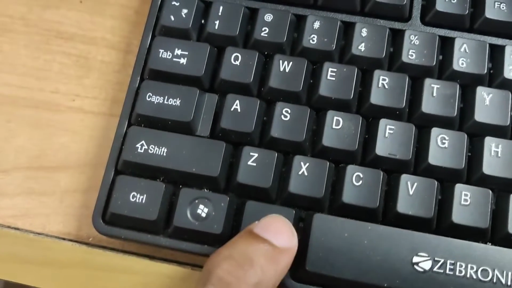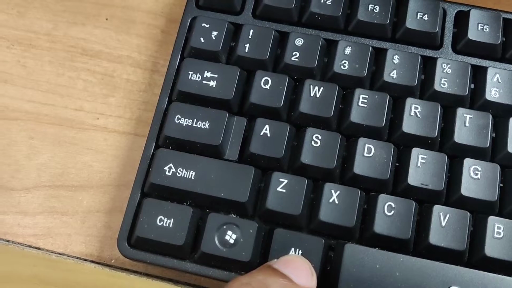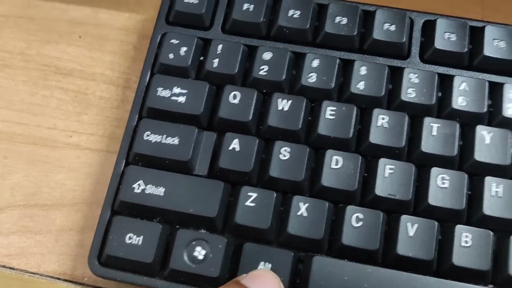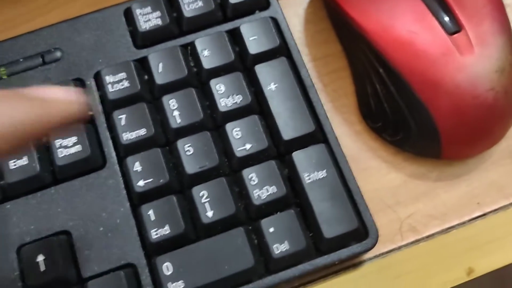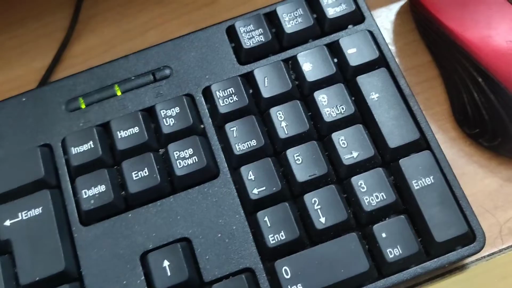Now this is the Alt key. You must press and hold this Alt key, that is, you should not remove your finger from this Alt key. So press one finger on this Alt key, and at the same time, you must type 84 here. After that, you can simply release your finger from this Alt key.